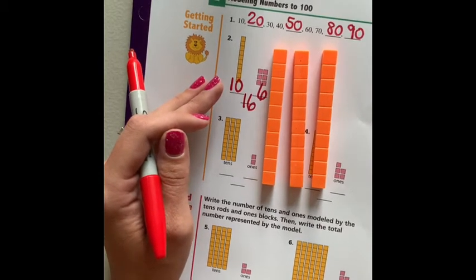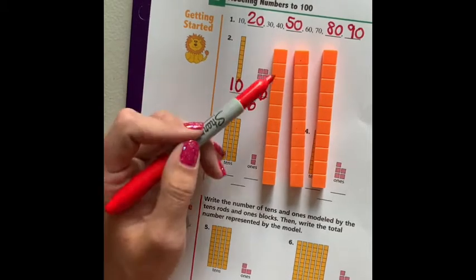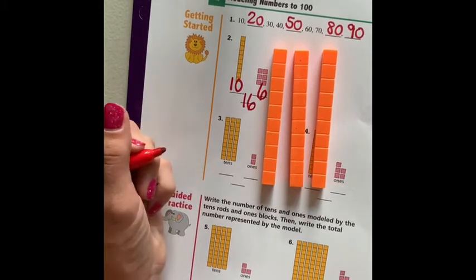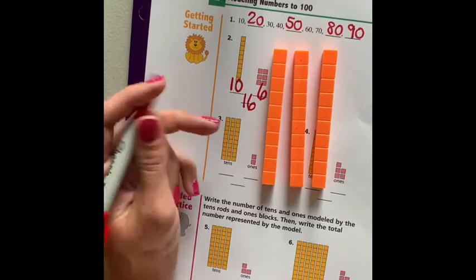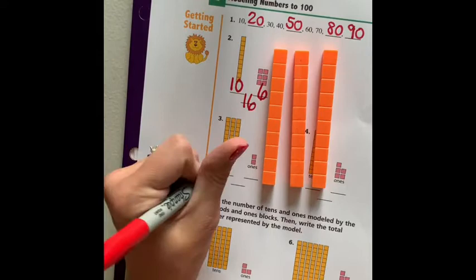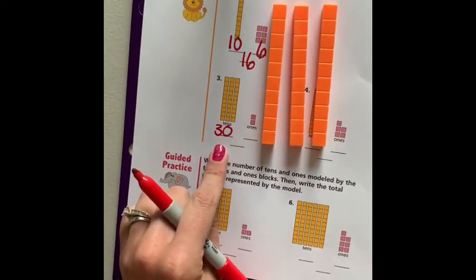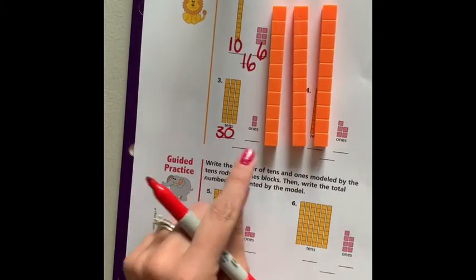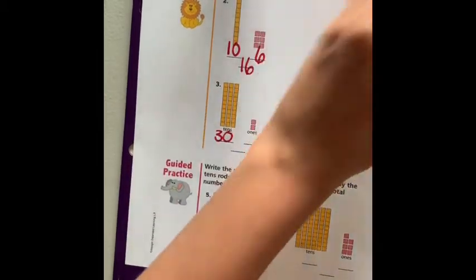It's called a rod. When you see the rod, count by tens to find the total. So how many rods are there? 1, 2, 3. So there's 3 rods. So let's skip count to see how many we have in all. 10, 20, 30. 3 rods equals the number 30. 3 rods equals 30. Let's say that. 3 rods equals 30. Very good.